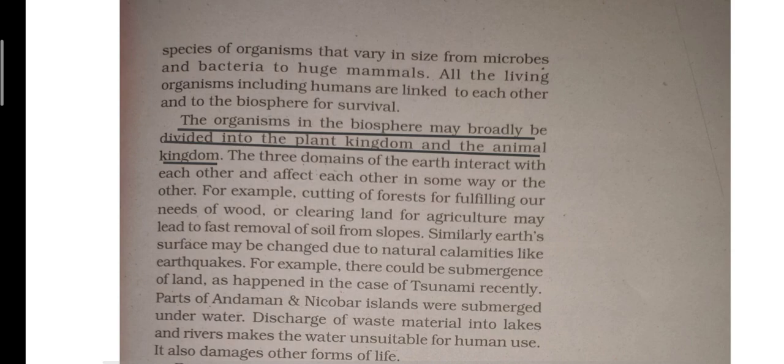Now, the organisms in the biosphere may broadly be divided into plant kingdom and animal kingdom. The three domains of the earth interact with each other and affect each other in some way or other. Now children, the organisms in the biosphere are categorized into two parts, plant kingdom and animal kingdom. So all the plants will come under the plant kingdom and all the animals will come under the animal kingdom. And children, the three domains, that is lithosphere, hydrosphere and atmosphere, interact and affect each other.